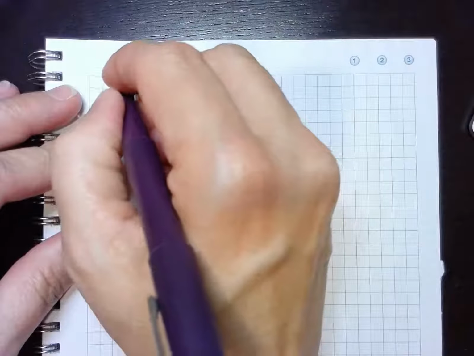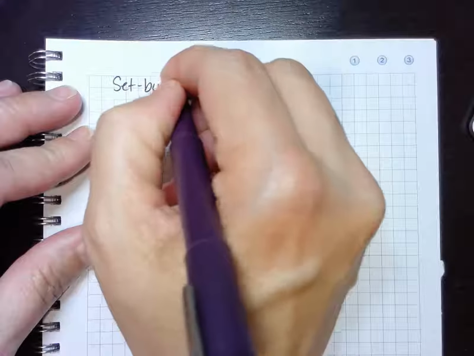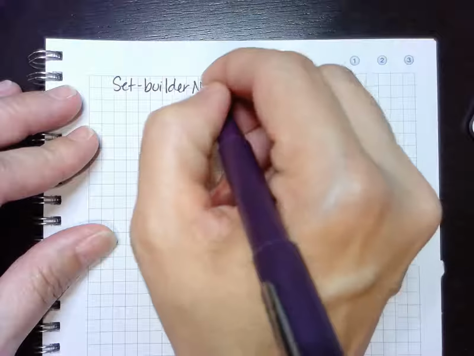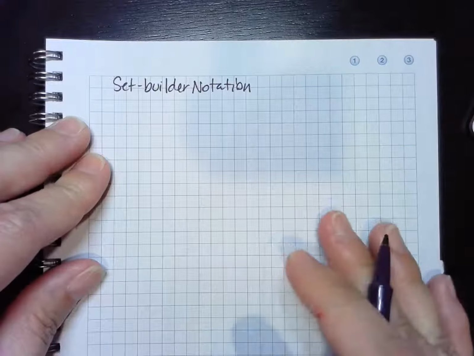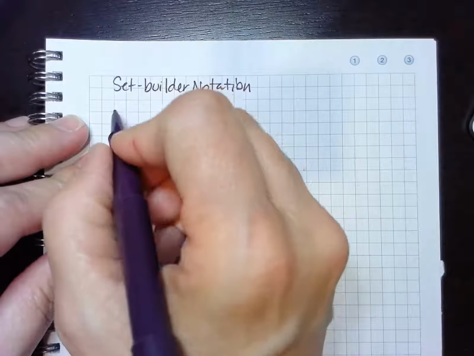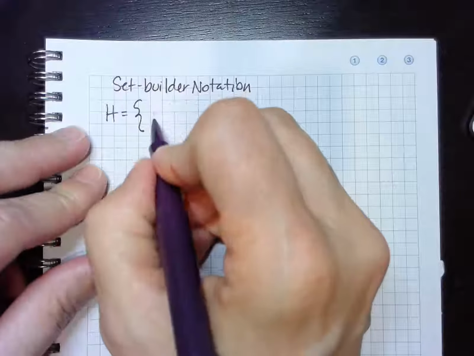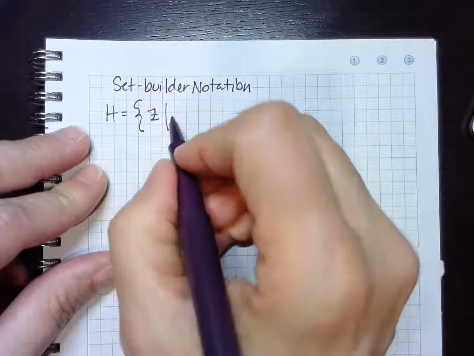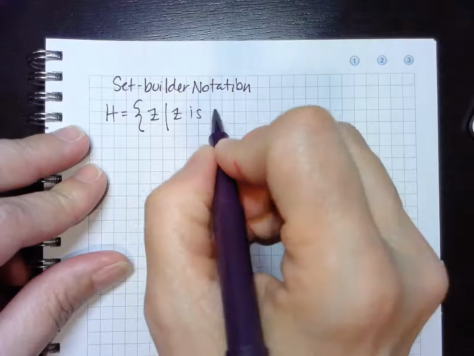This video is going to be dealing with set builder notation. Some of you are familiar with it, but some of you may have to go back and refer to what this means. Okay, so I'm going to write my set down and then I'll read it to you.